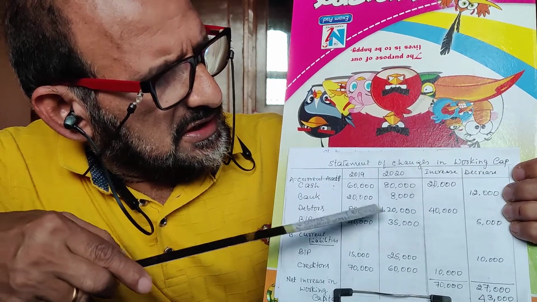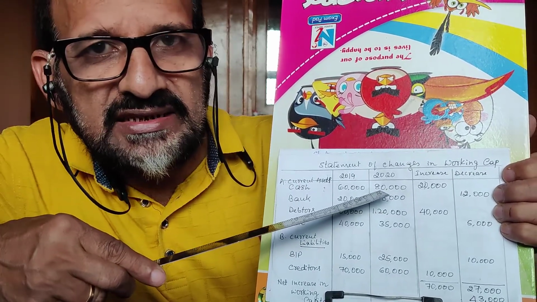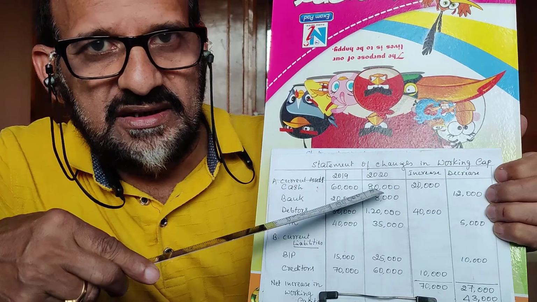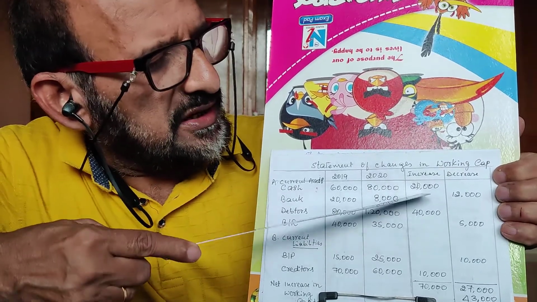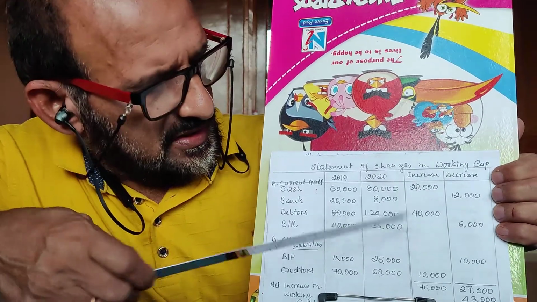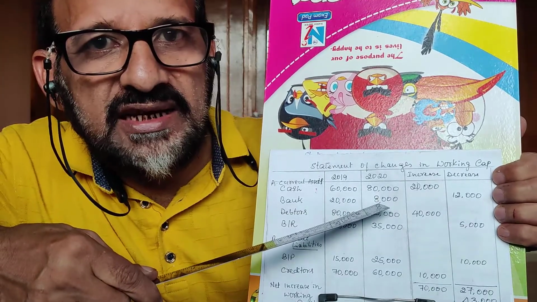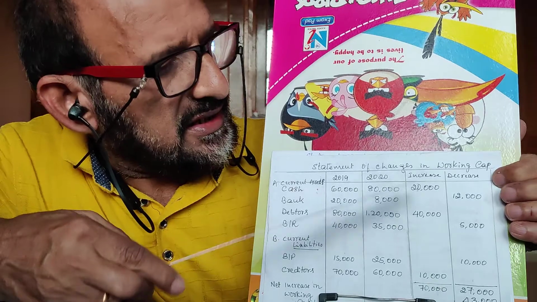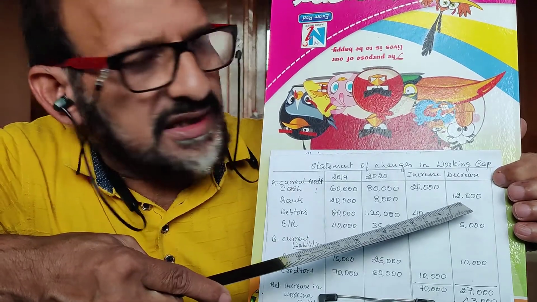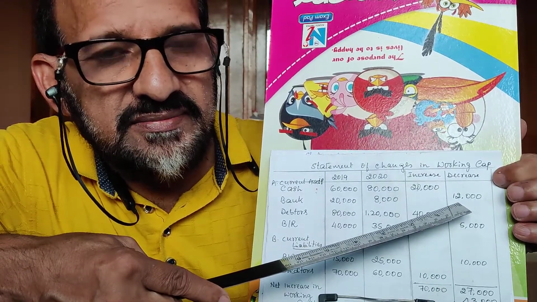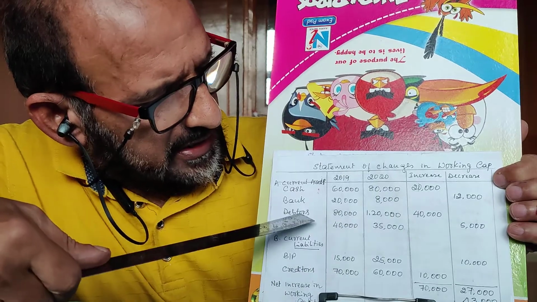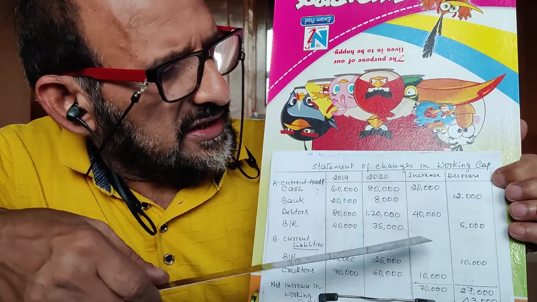Cash 60,000, 80,000. Increase in current assets increases the working capital. Bank 20,000, 8,000. Decrease in current assets decreases the working capital. It is in the decrease column. Debtors 80,000, 1,20,000.